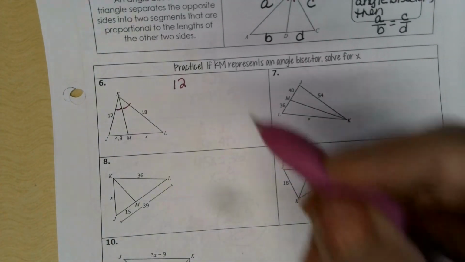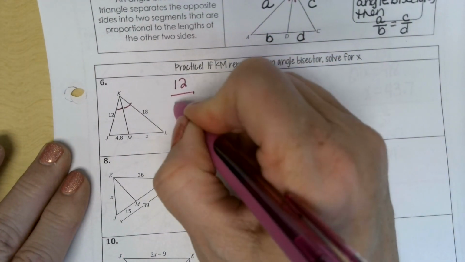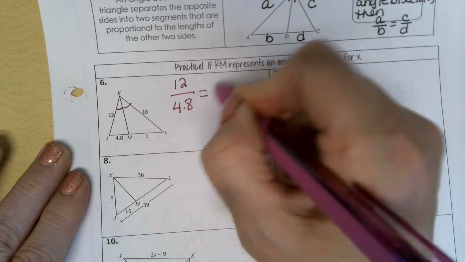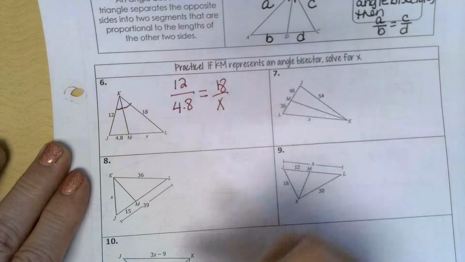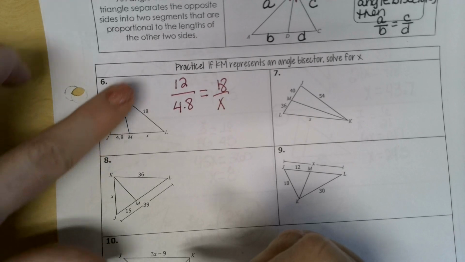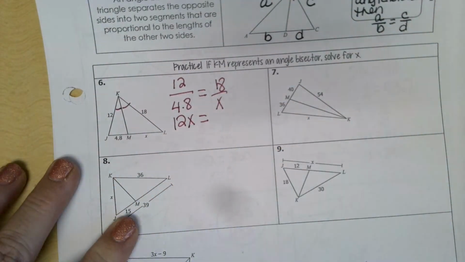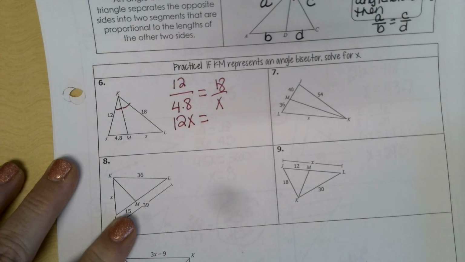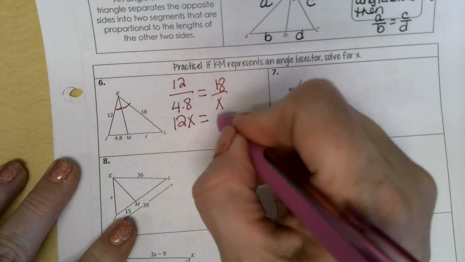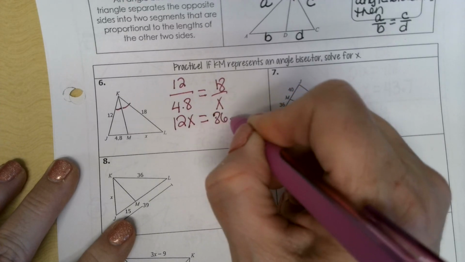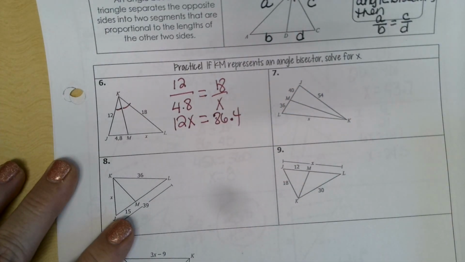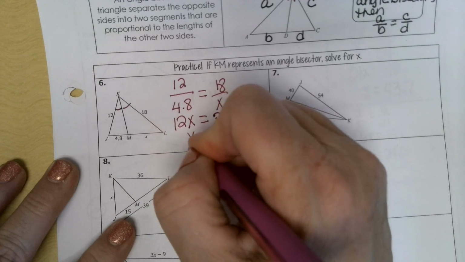As long as you're consistent, you're going to get these right. So I went 12 over 4.8 equals 18 over x. Cross multiply. 18 times 4.8 is 86.4, and divide that by 12, and we get 7.2.